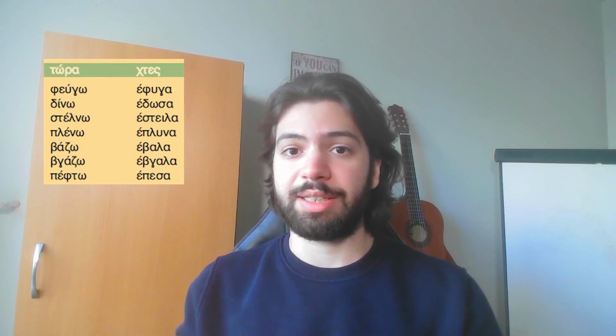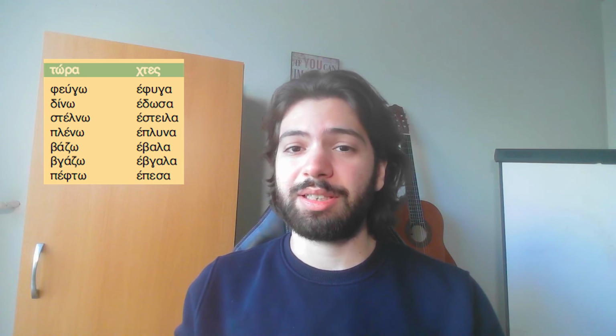However, among all these rules, there are a lot of irregular verbs as well. So let's talk about them. Now, as for these verbs, you don't have much choice but to memorize them, sadly. However, some of them can be grouped together and memorized as a group because they're very similar to each other.